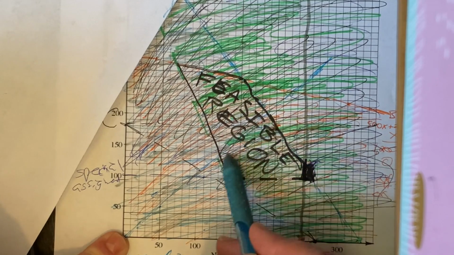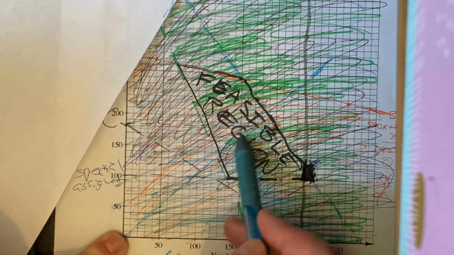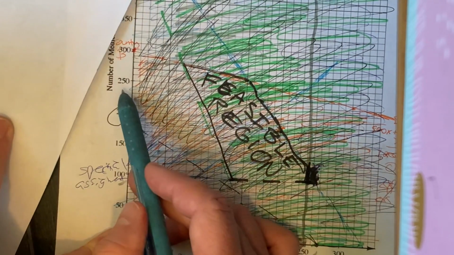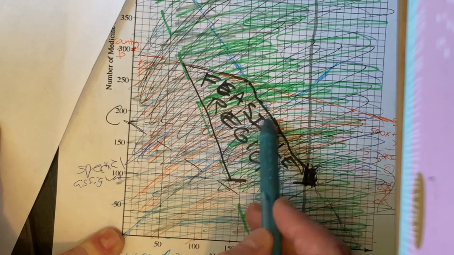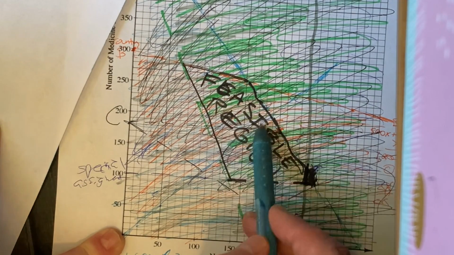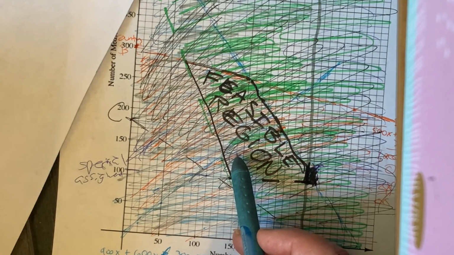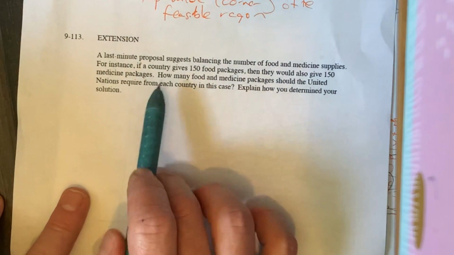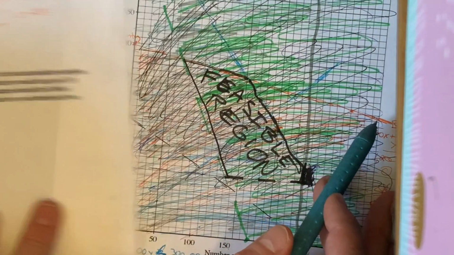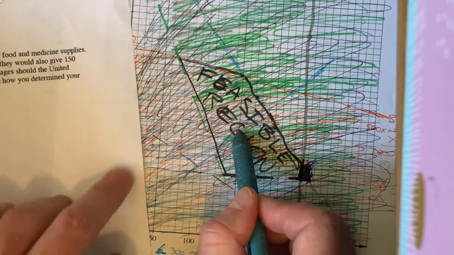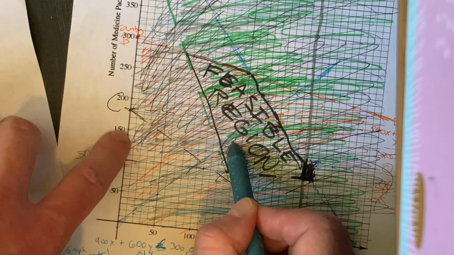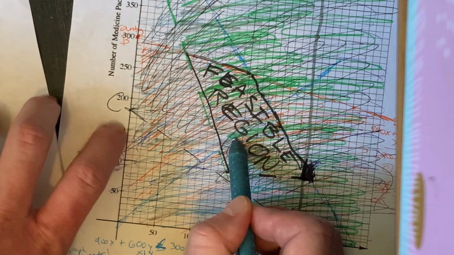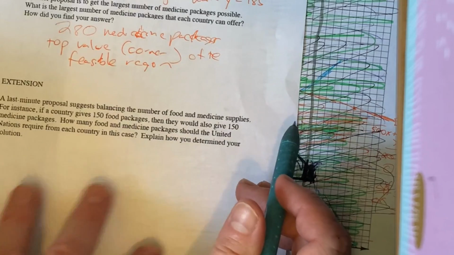These would be all the values within the feasible region that would be equal in terms of number of food packages and number of medicine packages. So the United Nations could choose any of these values, right? Any of the coordinates here, and the countries would be able to provide those. So let's make sure we answer the question here. 150 and 150, are they able to do that? 150 is a point on this line, and it's also in the feasible region. 150 is definitely an option that the countries could do.